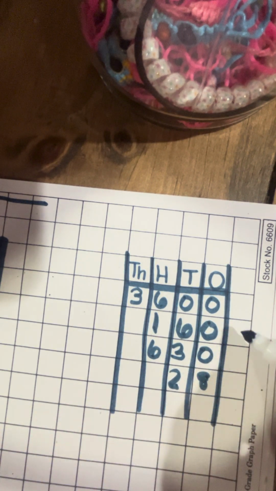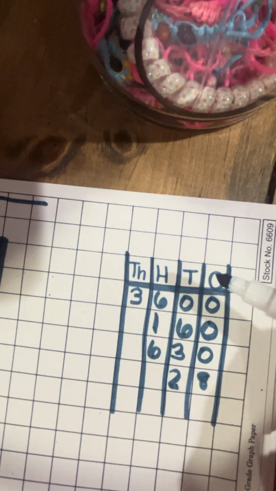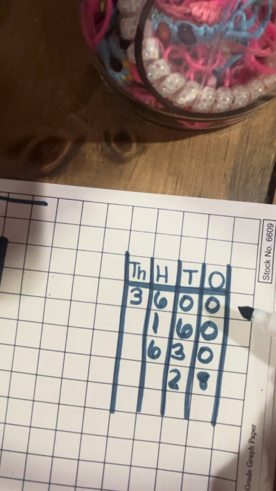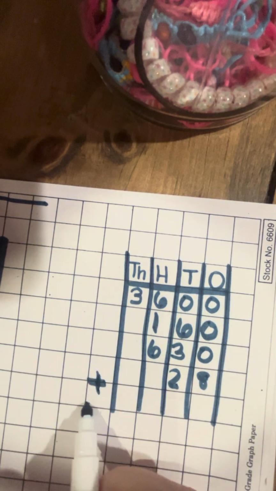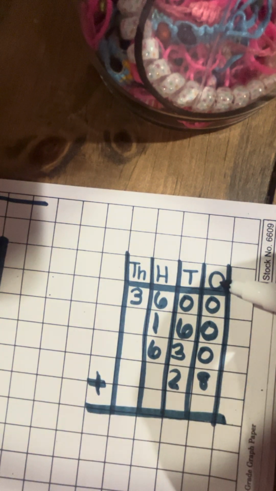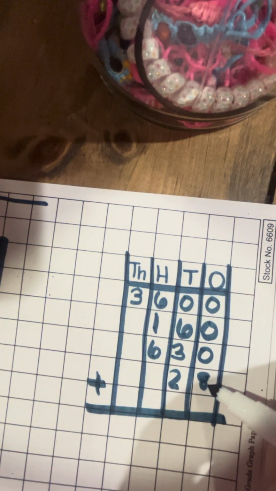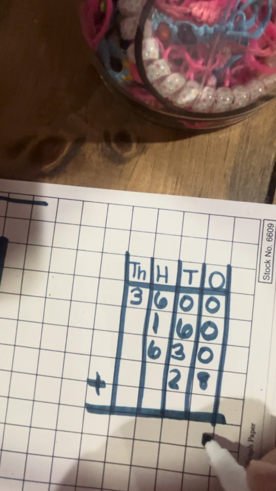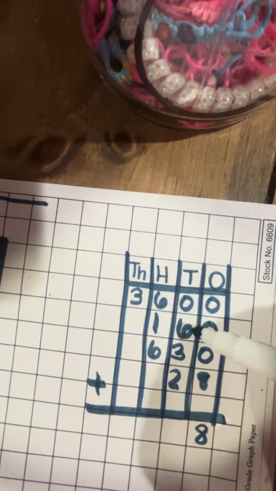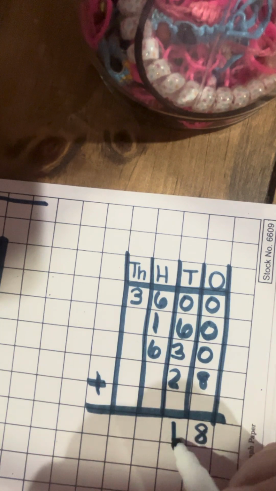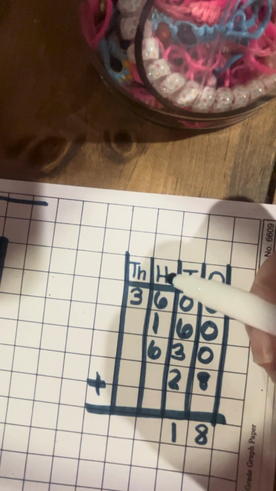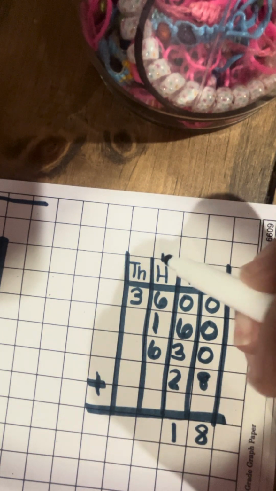Now these blocks will help me organize my numbers. That way I know that they are all aligned correctly. And I'm going to add these all together. All my ones, I have just one group here, and it's 8. My tens, I have 6 tens, 3 tens, and 2 tens. And this is going to give me 11. I'm going to put 1 here and then regroup my 1 up here.